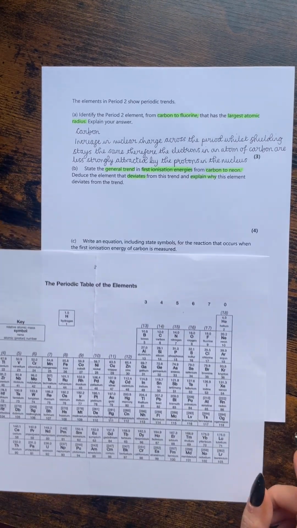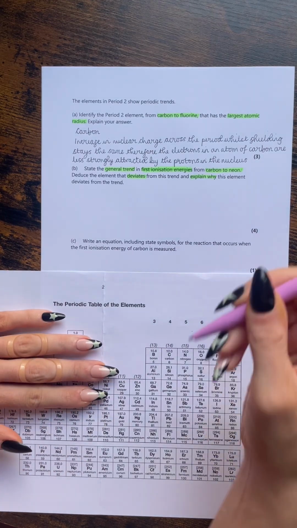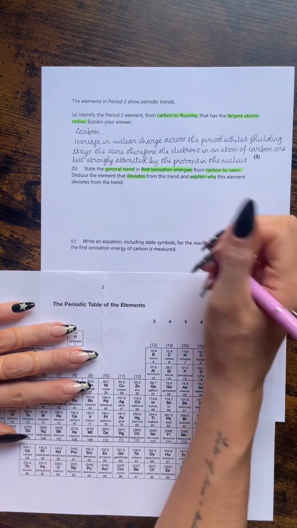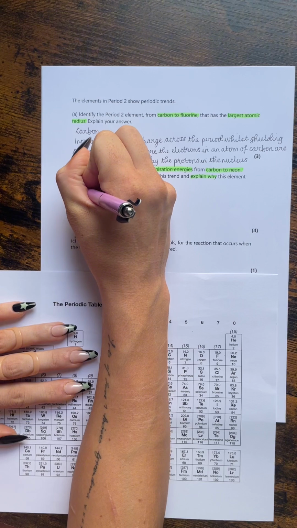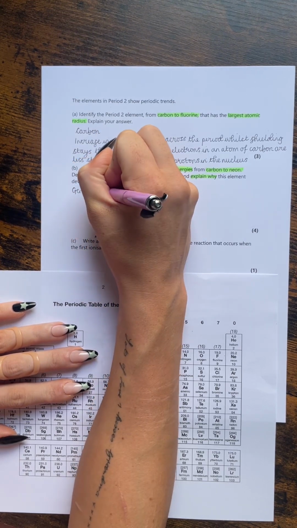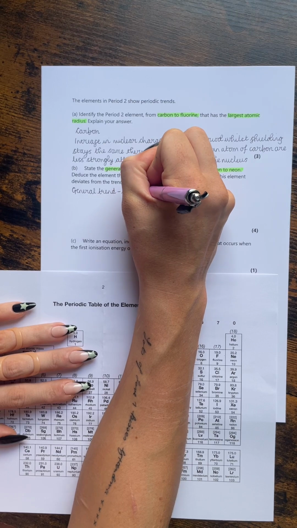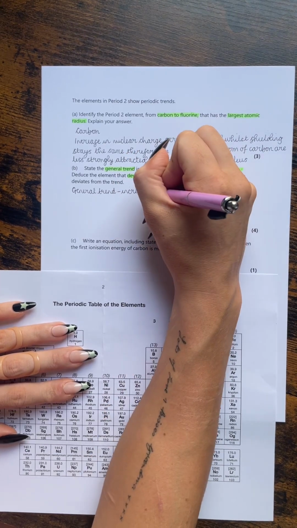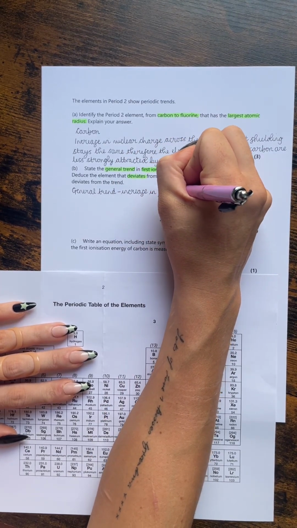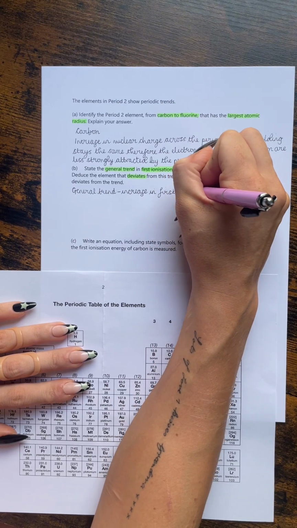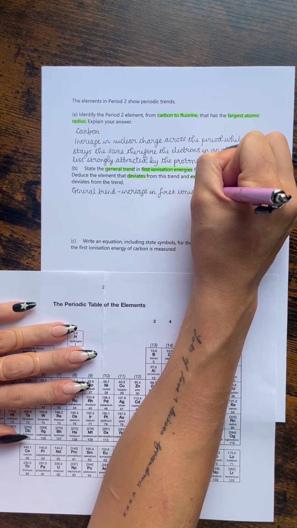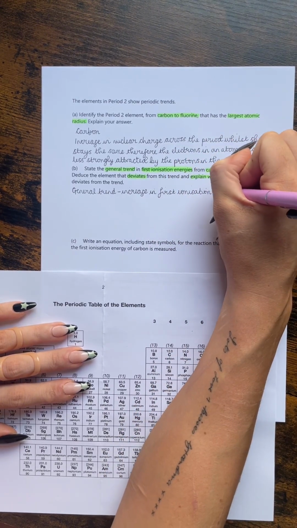So in terms of how I'm going to explain that, first of all, state the general trend. So general trend: an increase in first ionization energies.